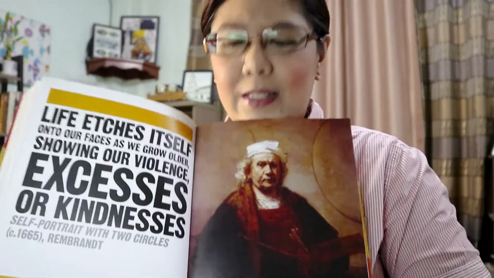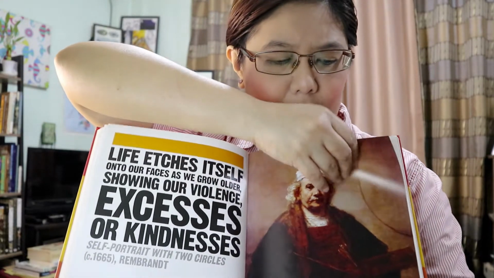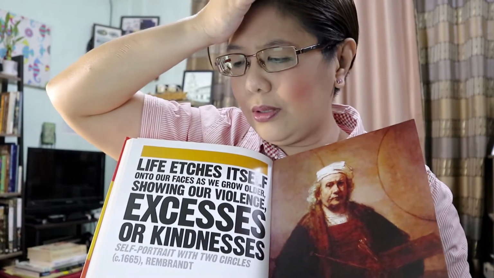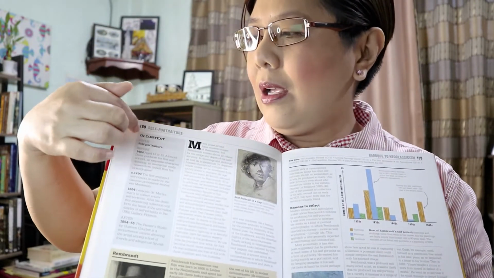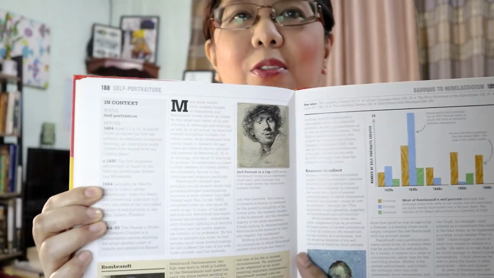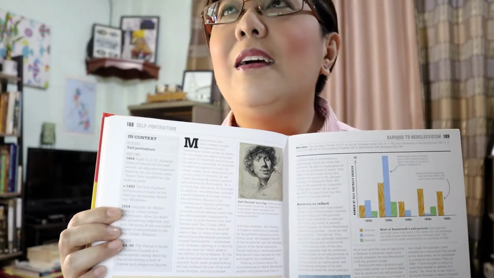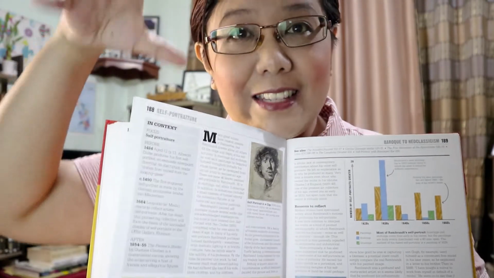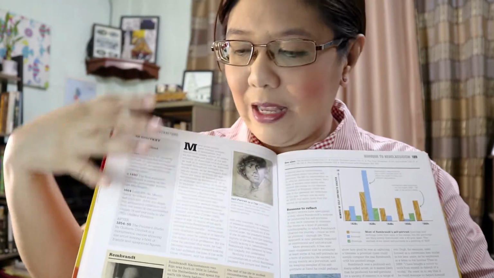In this part, it features Rembrandt's self-portrait with two circles. Very prominent, you have a coat. Then you have the context, what were the things that were happening at that time when the painting was made.